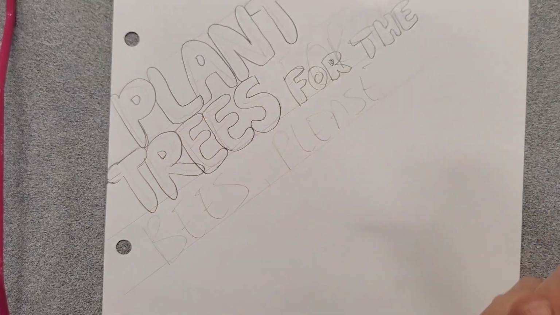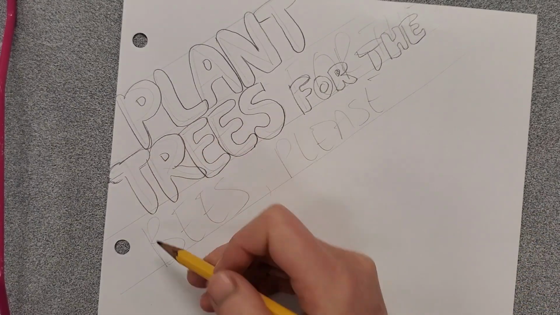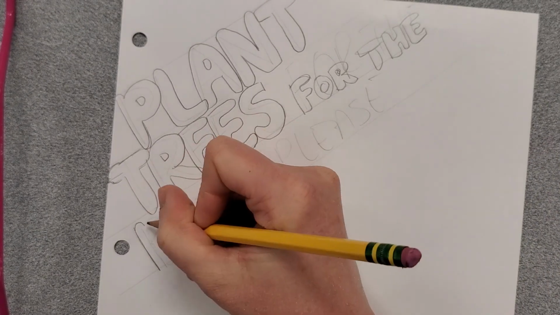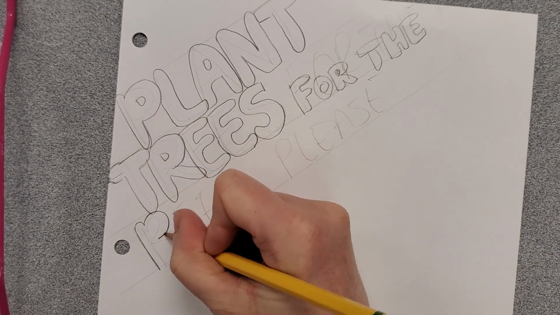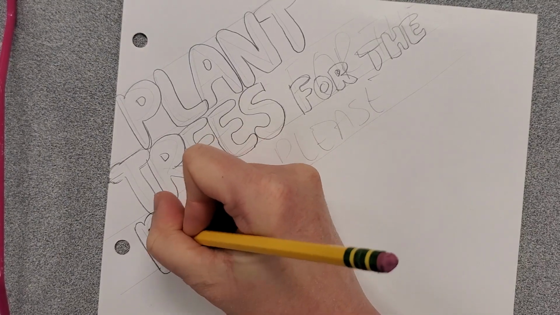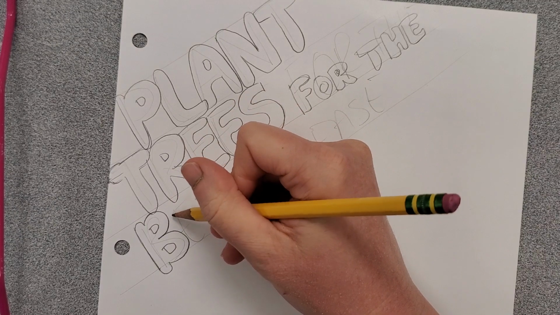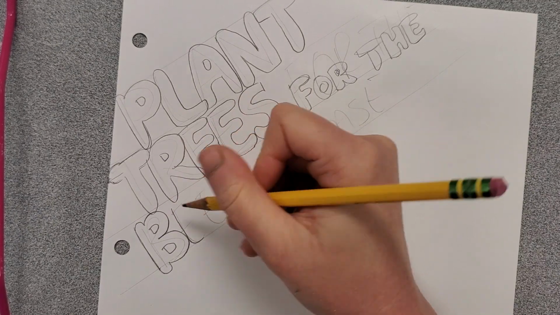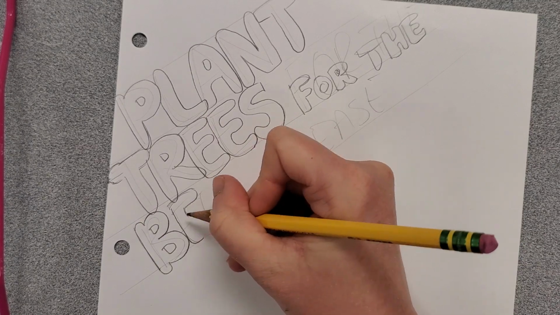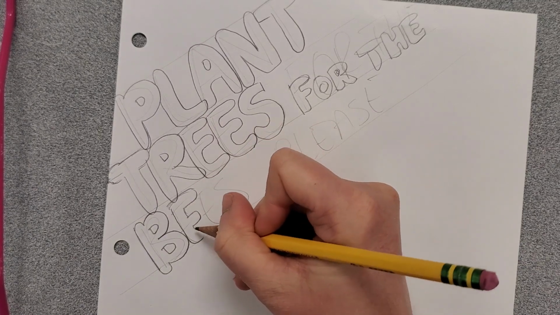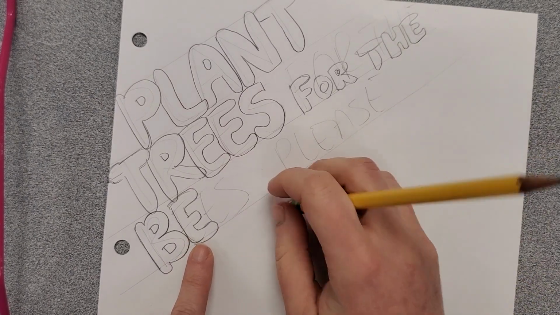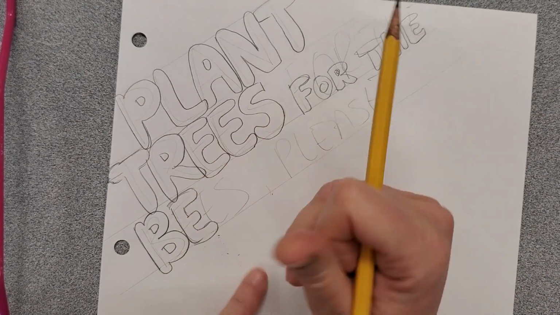With this one, I already have this written out, so I am going to draw around these letters that I drew. Again, I want them to touch top, bottom, side as best I can. Let's say you make a mistake, something's not even, you can erase it, more than fine.